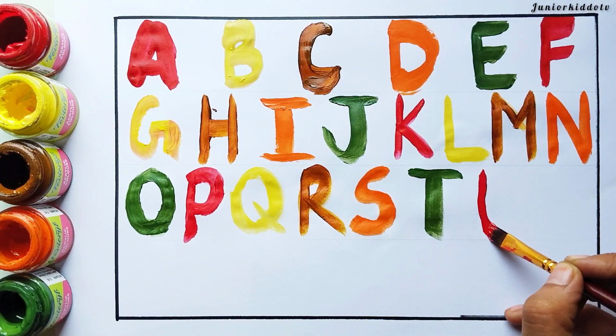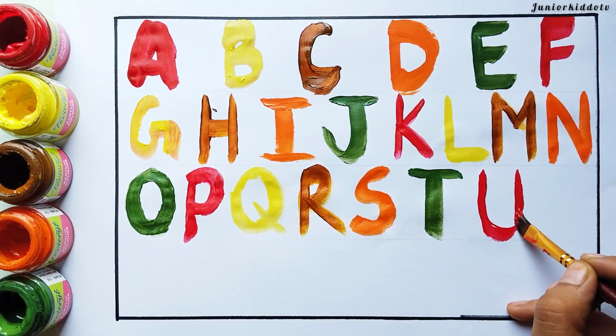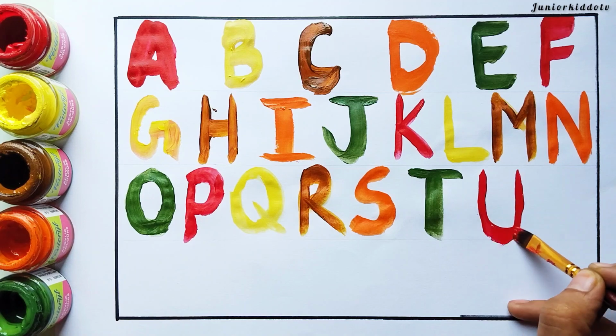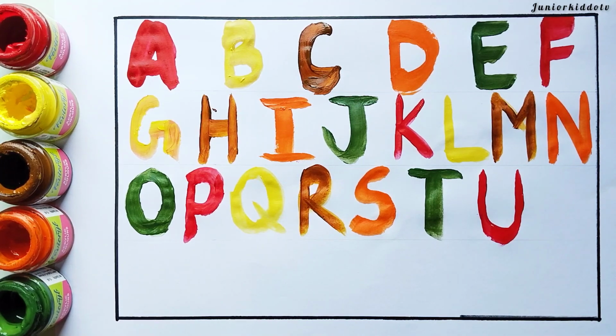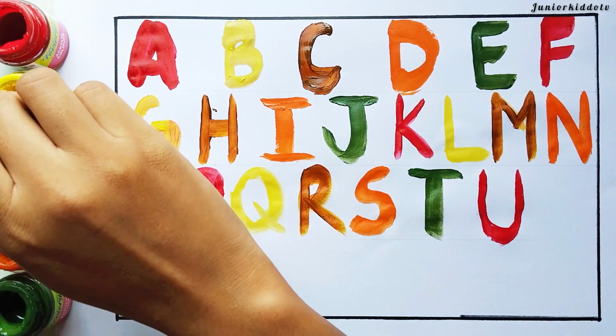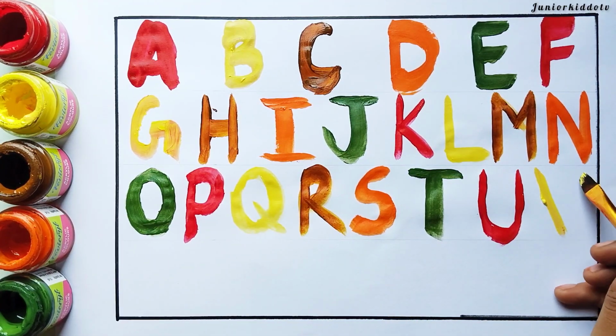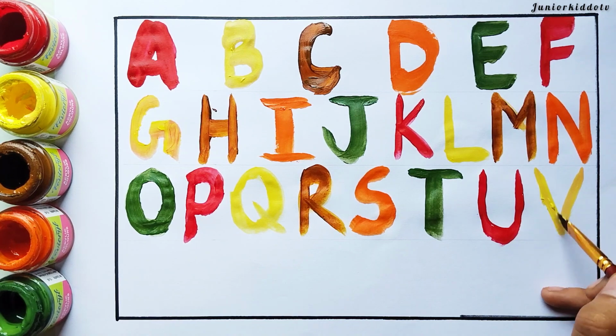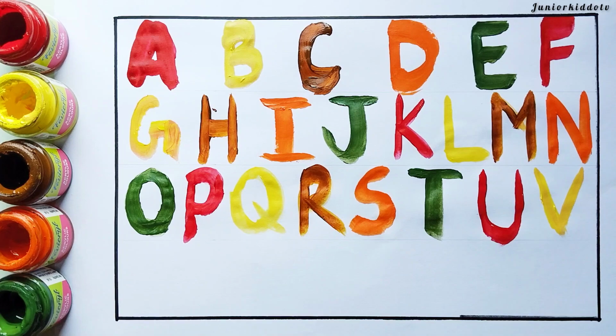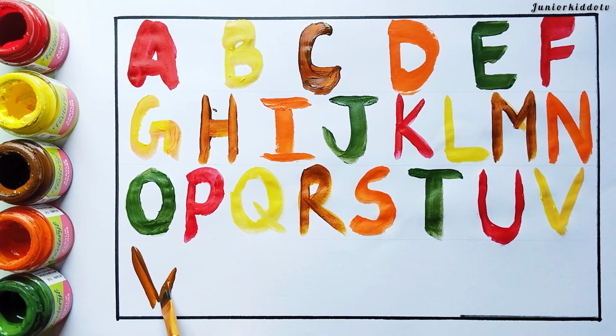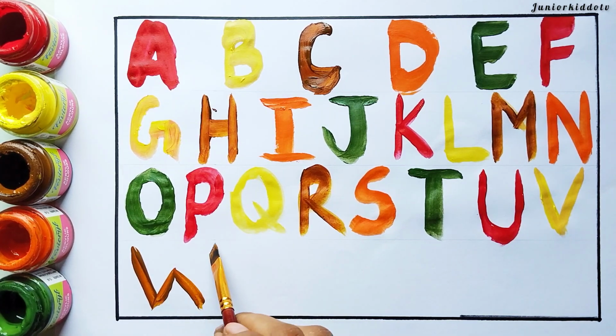U. U for umbrella. U for umbrella. V. V for van. V for van. W. W for watch. W for watch.